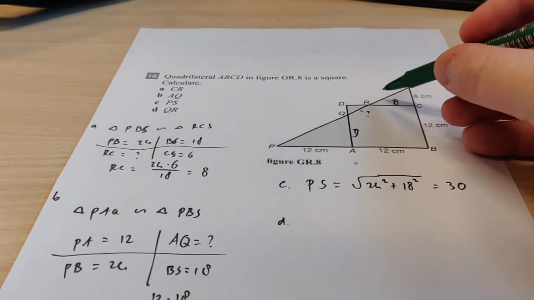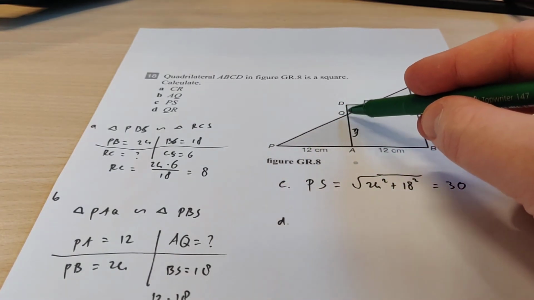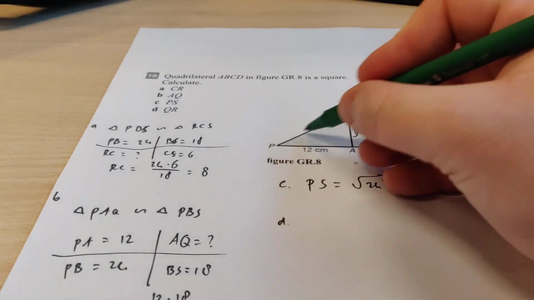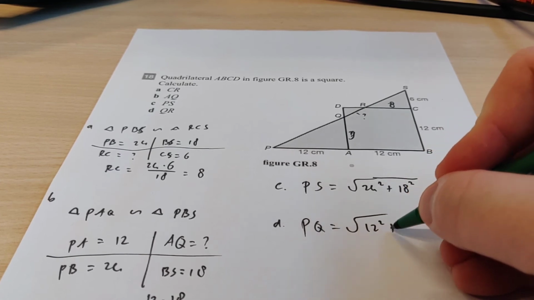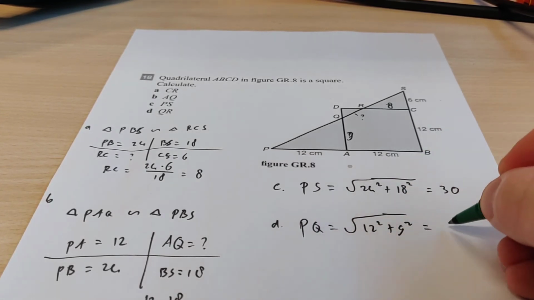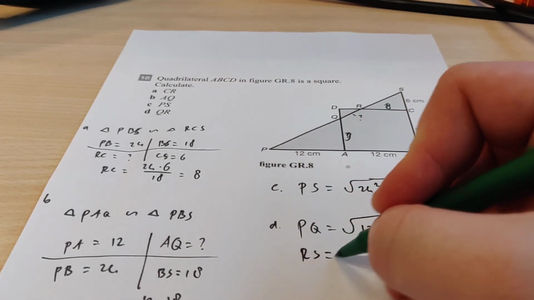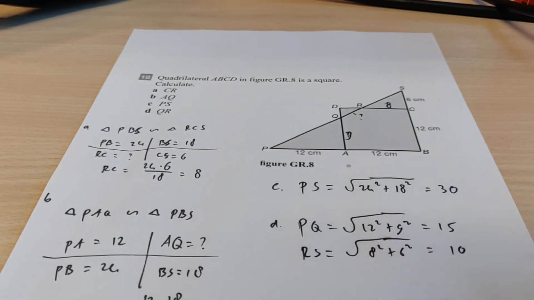So what we need to do is calculate how much RS is, and how much PQ is, and then subtract that from 30. And then what you have left is QR. So I'm going to calculate PQ. PQ is the square root of 12 squared plus 9 squared, and there you get 15. Then we're going to calculate RS, which is the square root of 8 squared plus 6 squared, and there you get 10.